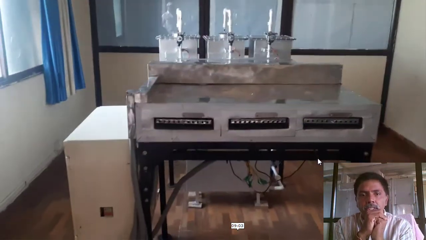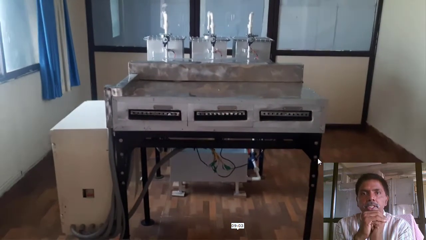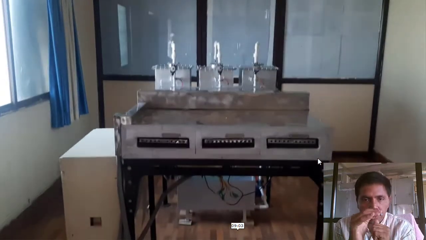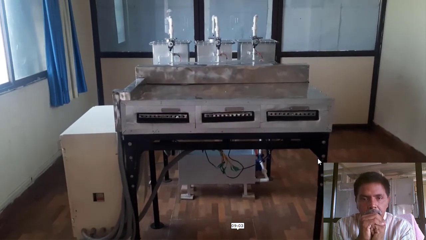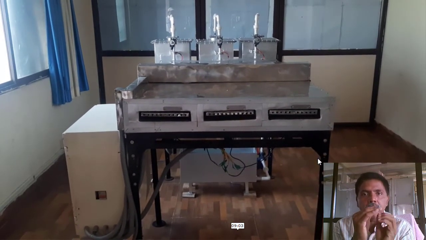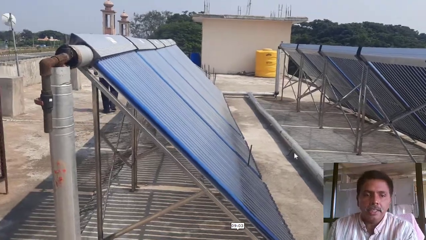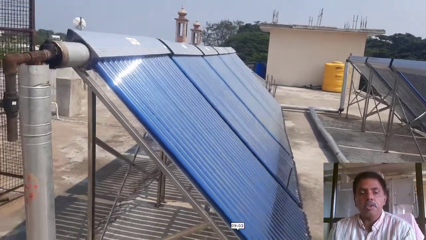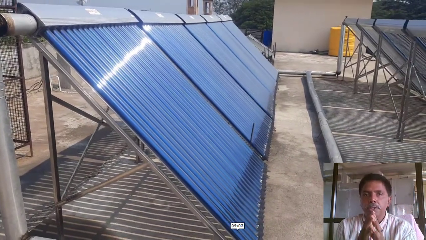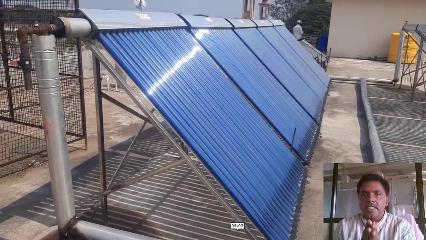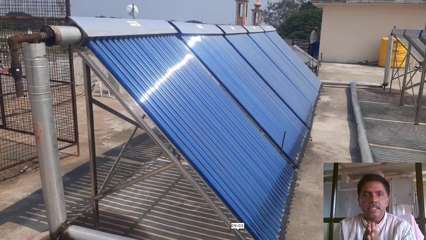You can see we recently established this in October itself. This is the setup, the entire control system with the data logging unit. After that, I am showing one realistic industrial dryer we developed, funded by the Science and Engineering Research Board, DST.